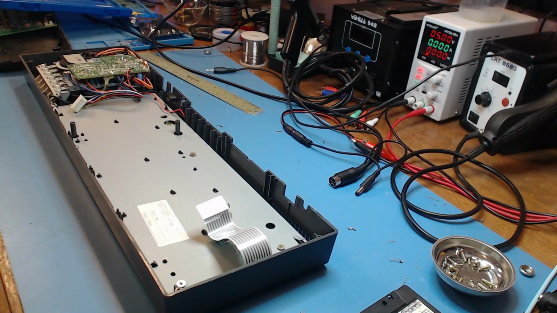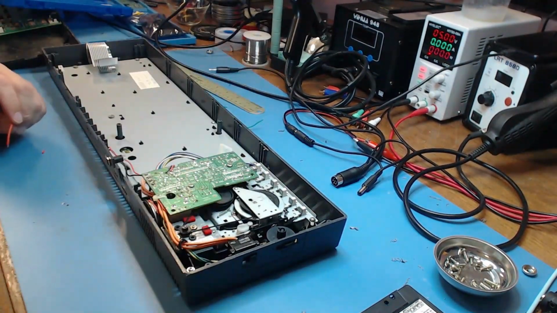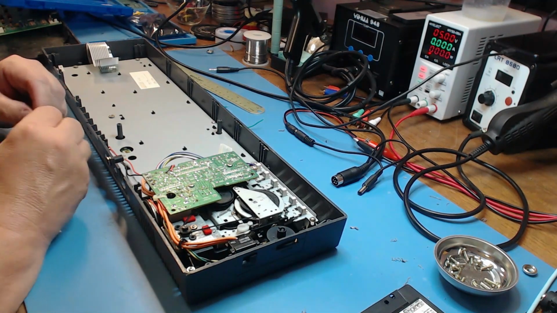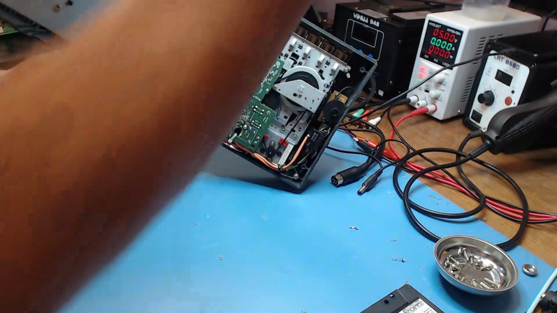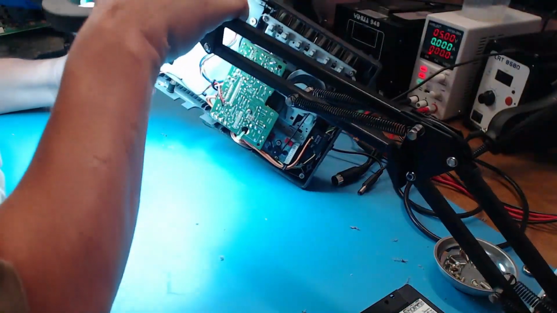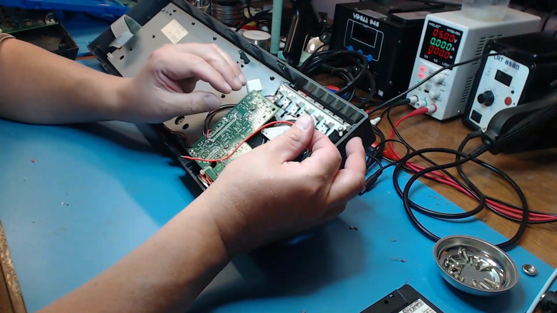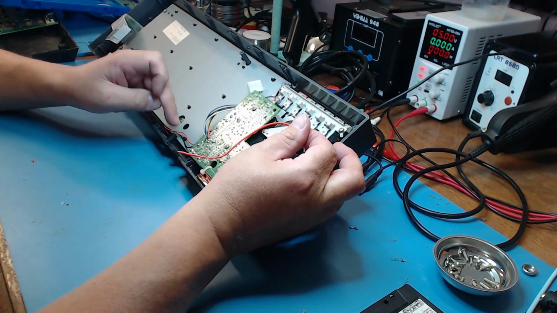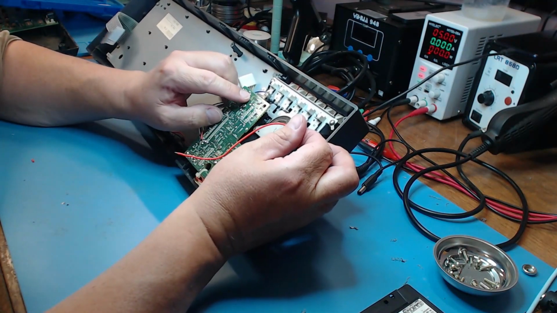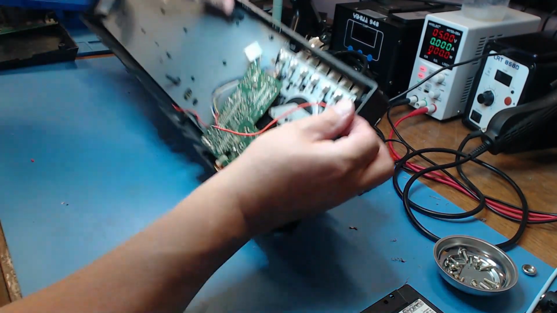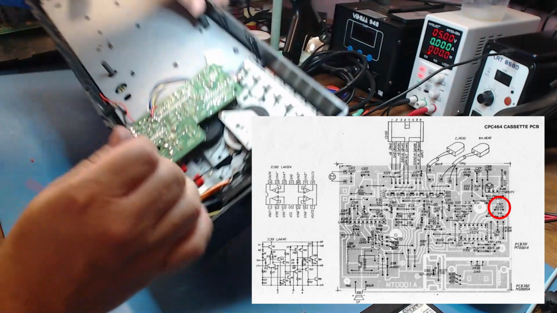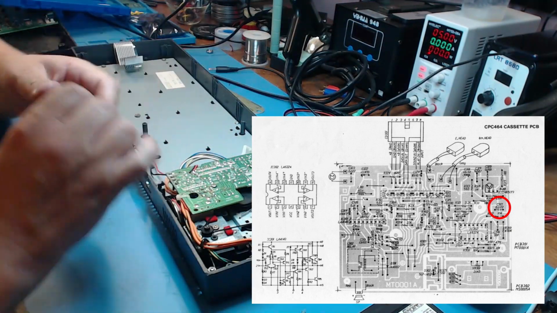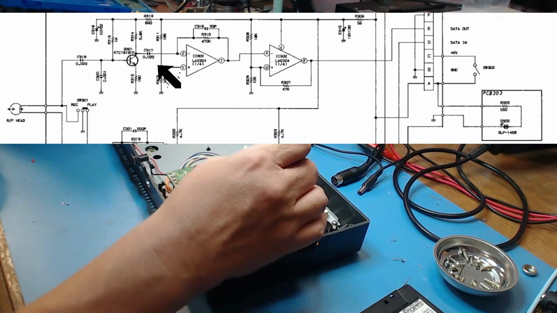Now we need to connect this up. Thanks to Noel from Noel's Retro Lab, we actually know where to connect these. And I will link the appropriate video in the comment or the description. We want to link the tip of the jack to the top end of C317 right here, and that will bring it in before the two operational amplifiers, op amps.